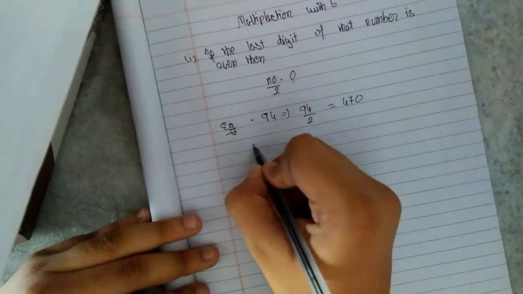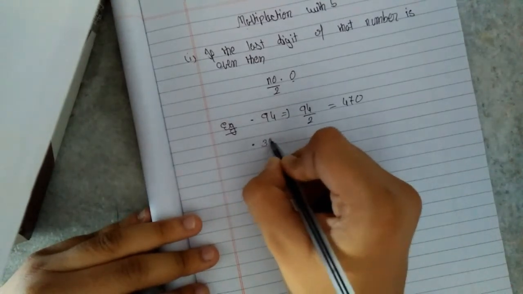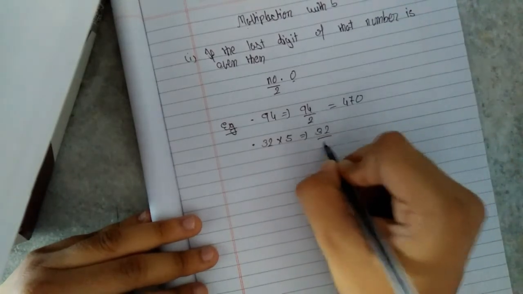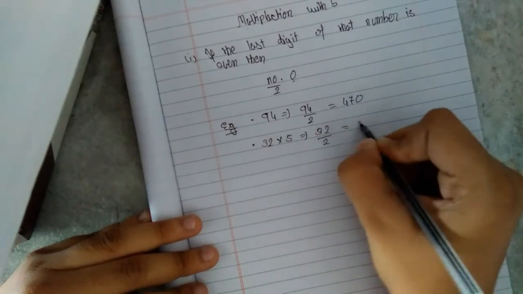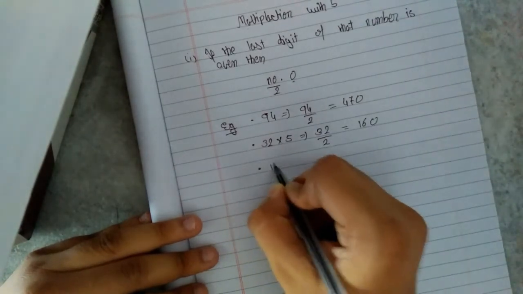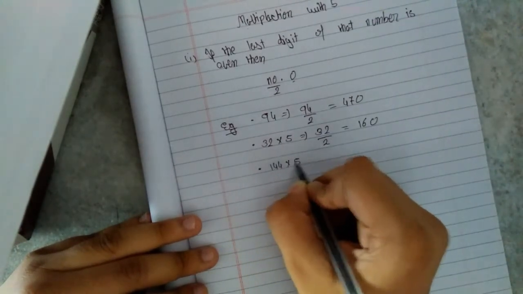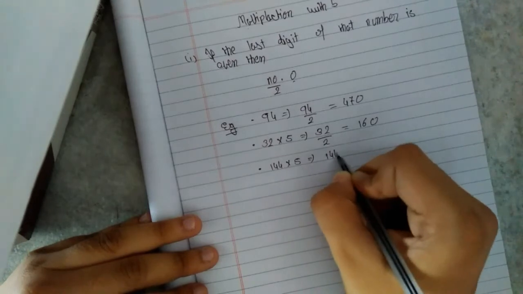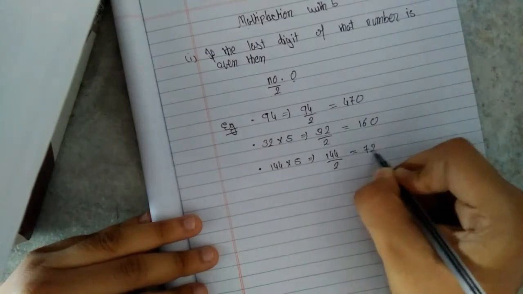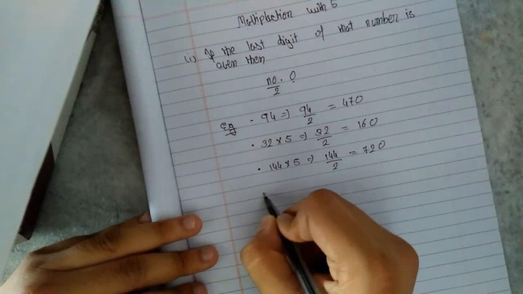Let's take another example. 32 into 5. First 32 is divided by 2, it gives 16 and last we have to put 0. 144 into 5. First 144 is divided by 2, it gives 72 and last we have to put 0.